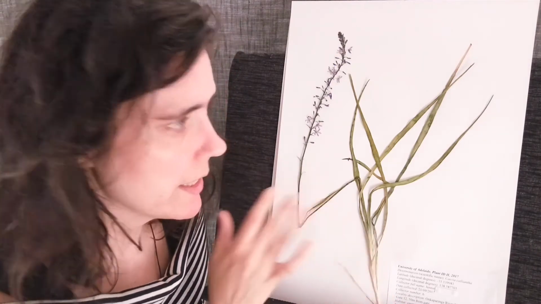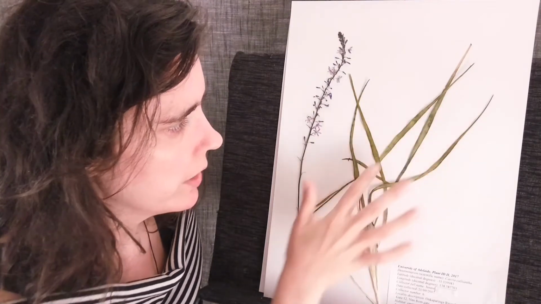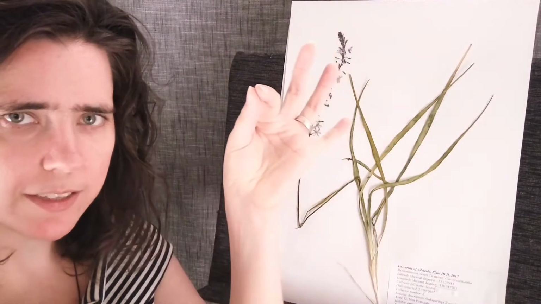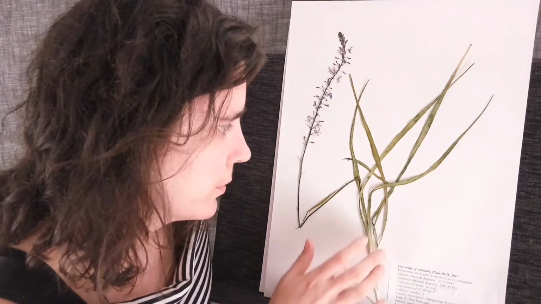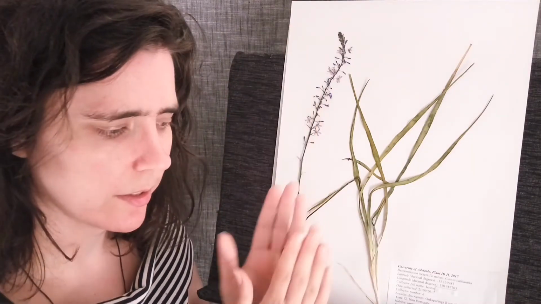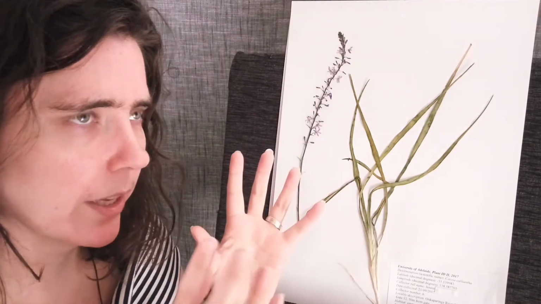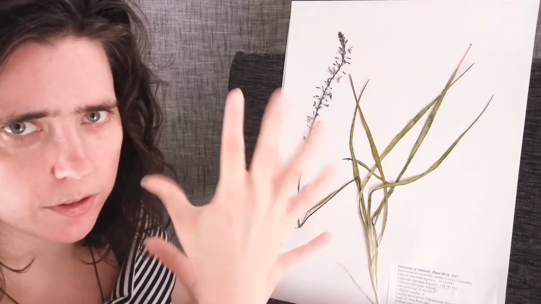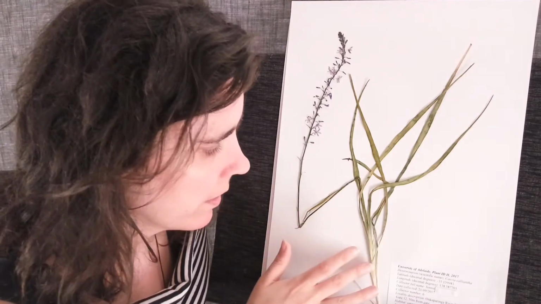So this is a monocot, which you can tell because it has this parallel venation. If you tear a piece of grass and it goes stringy, that's what monocots do, because their vascular tissues are in these lines. Whereas if you get an oak tree or something like that, the vascular tissues are more netted on the leaves.